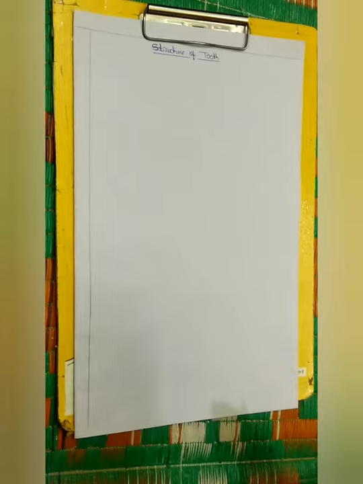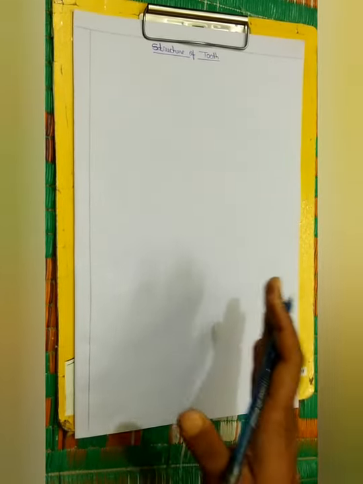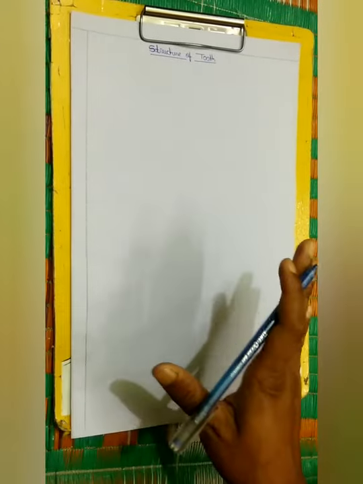Now I will discuss the structure of a tooth, means how we classify a tooth: whether it's a premolar, molar, incisor, or canine. Okay, so let's start.